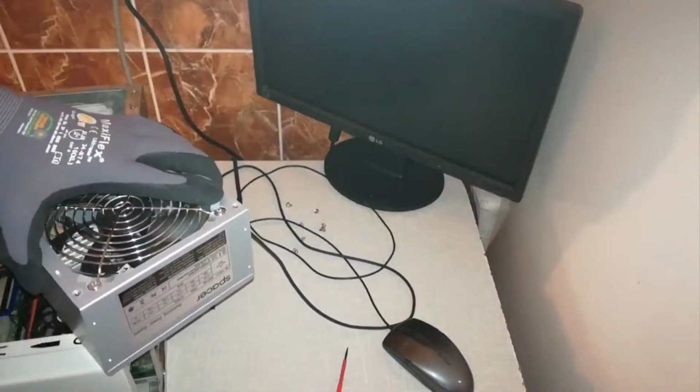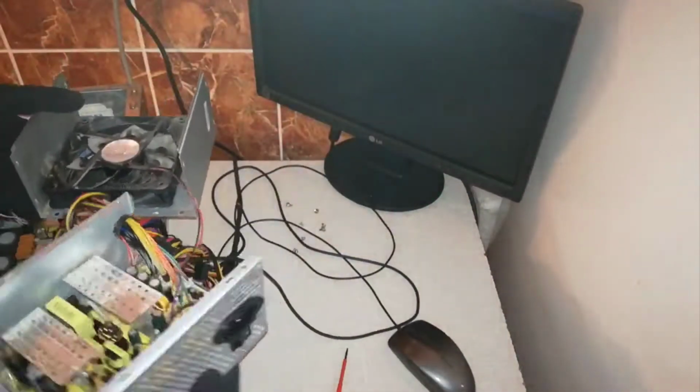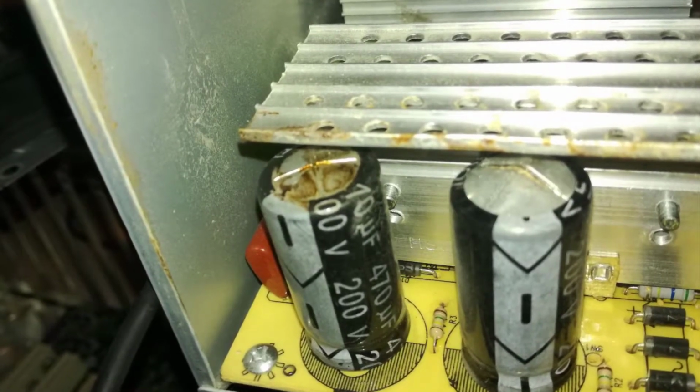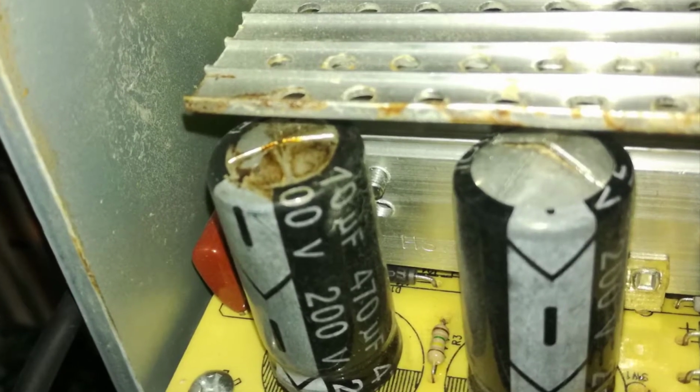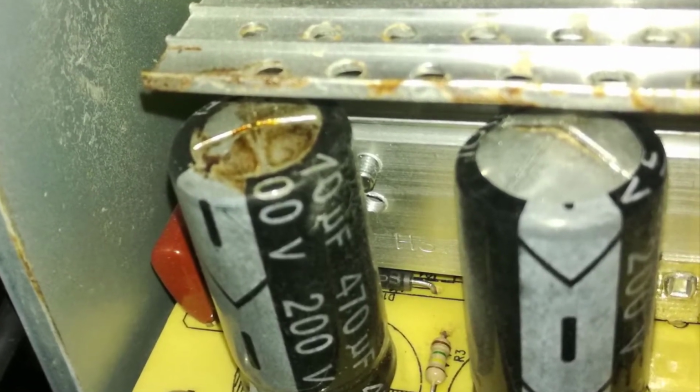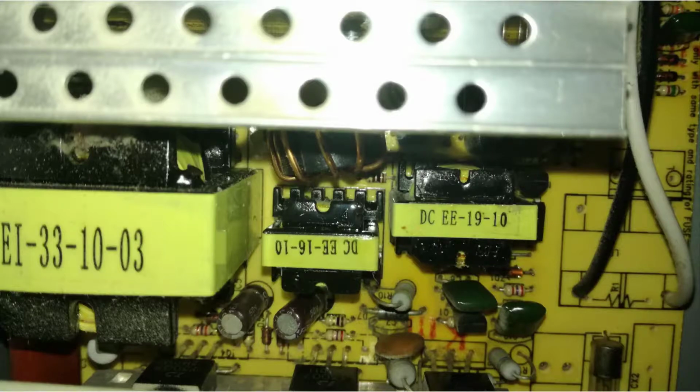I will look for blown caps, but if the caps are in good shape I can't repair this power supply. I'm lucky, the two big caps are blown. Usually the caps from the 12 volt side are blown. Now I will replace the two blown caps and I will return after that.